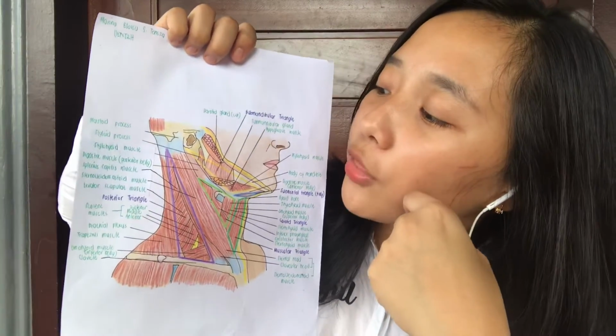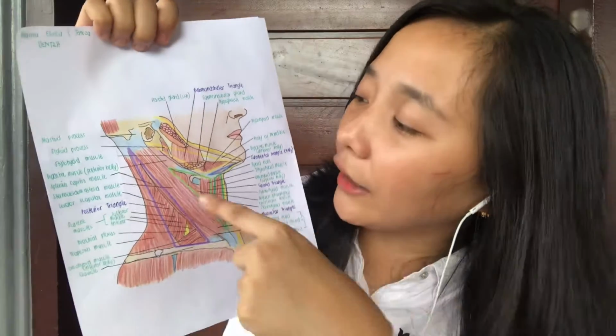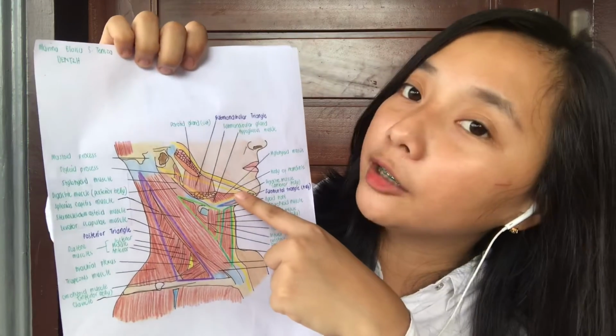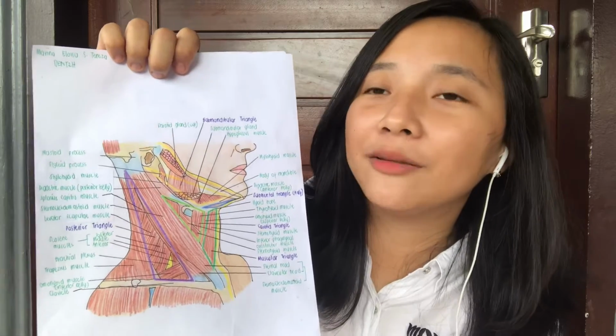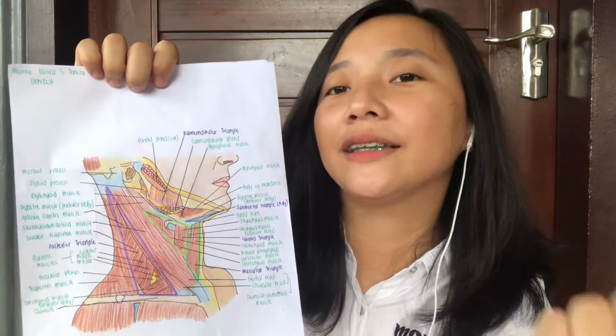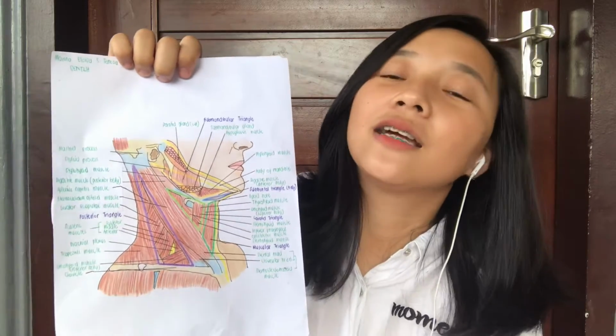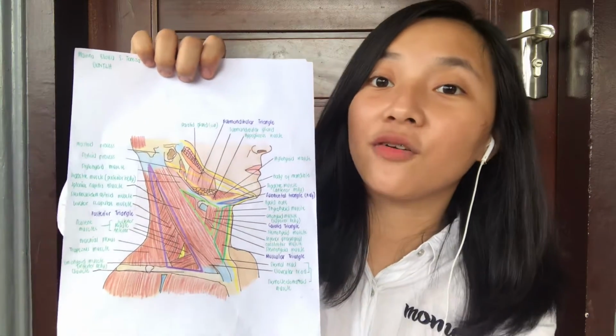So we will move on to submandibular triangle, which is the color yellow. So obviously, it is called as the submandibular triangle because it is located just below the mandible. So its anterior boundary is bounded by the anterior belly of the digastric muscle, and posteriorly by the posterior belly of the digastric muscle, and superiorly it is bounded by the lower border of the mandible.